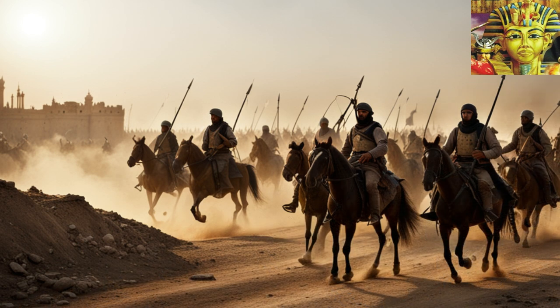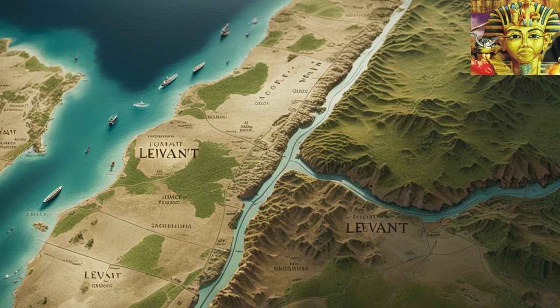Exploiting enemy weaknesses. Khalid was adept at identifying and exploiting weaknesses in the Byzantine command structure. The Byzantine forces were divided into several corps with no unified command, which led to disorganization during critical phases of the battle. Khalid capitalized on this by coordinating attacks that disrupted their formations.